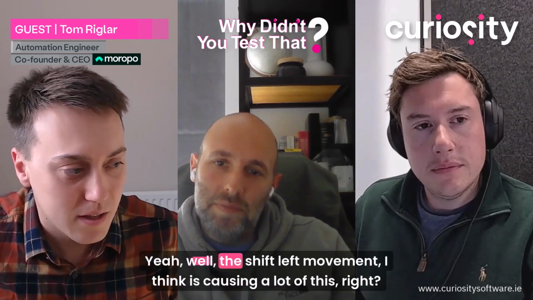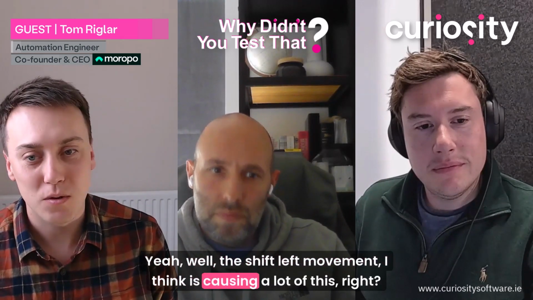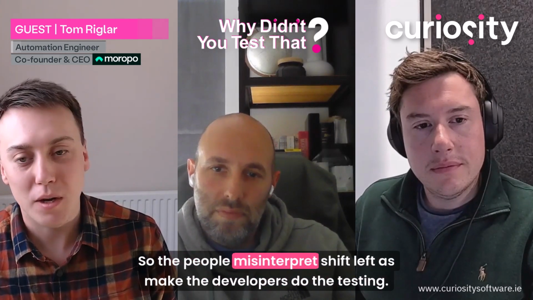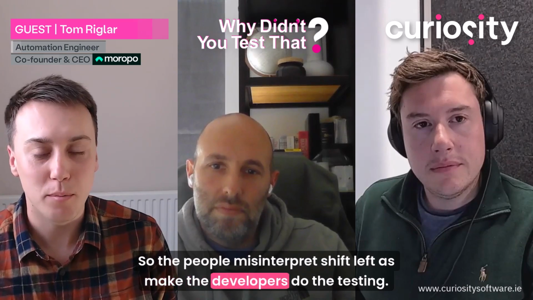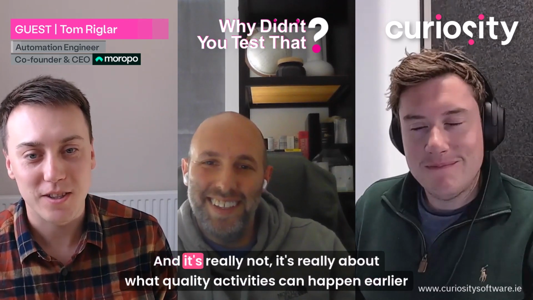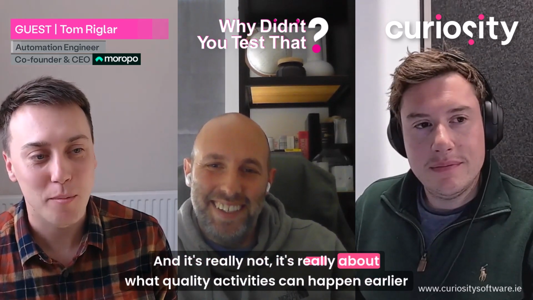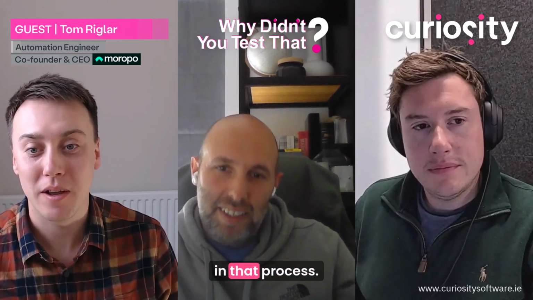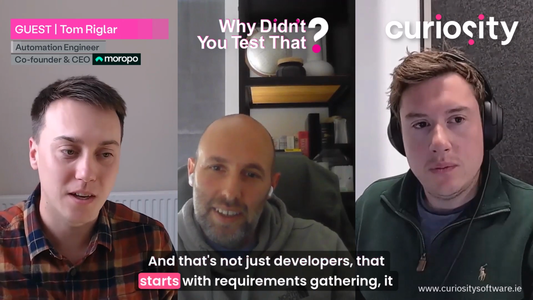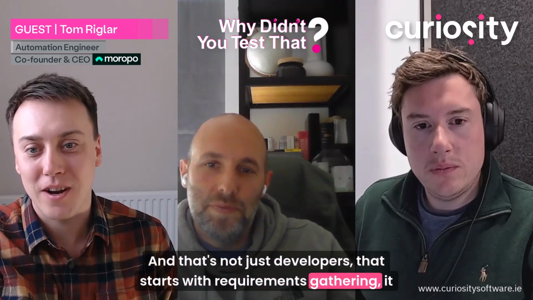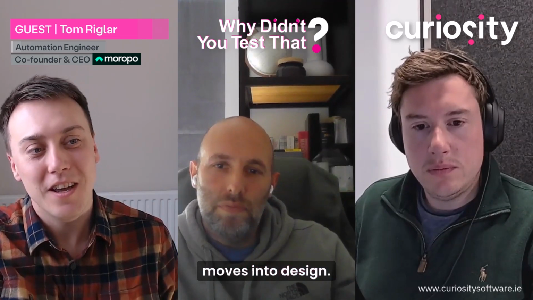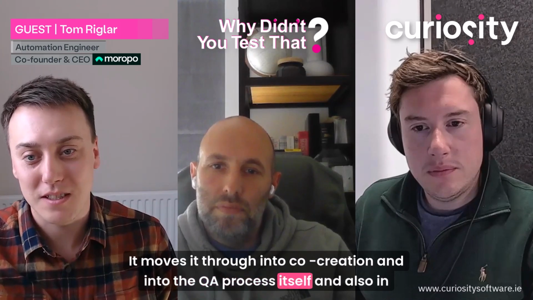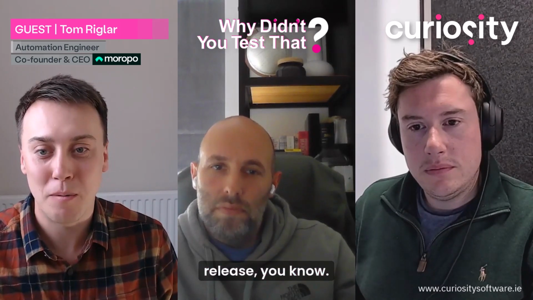Yeah, well, the shift left movement, I think, is causing a lot of this, right? People misinterpret shift left as make the developers do the testing, and it's really not. It's really about what quality activities can happen earlier in that process, and that's not just developers. That starts with requirements gathering. It moves into design. It moves through into code creation and into the QA process itself, and also in release.